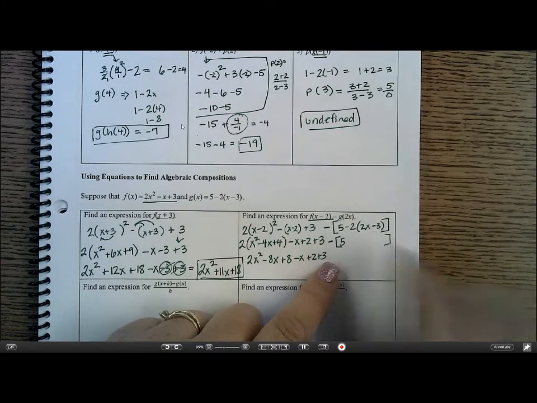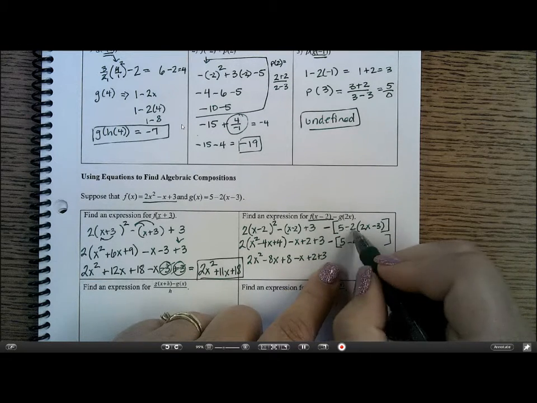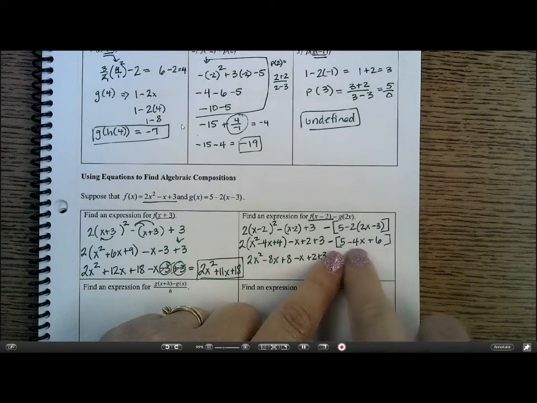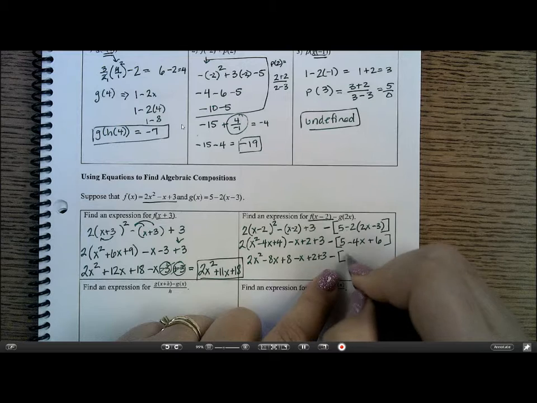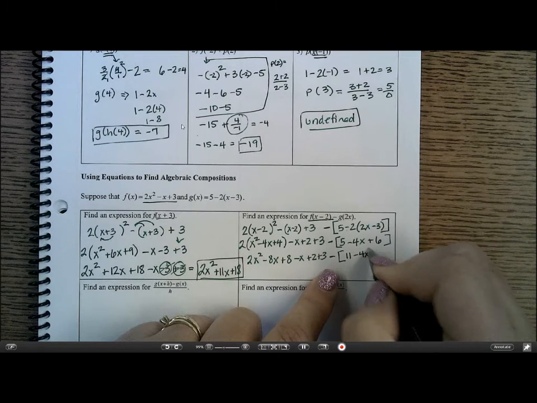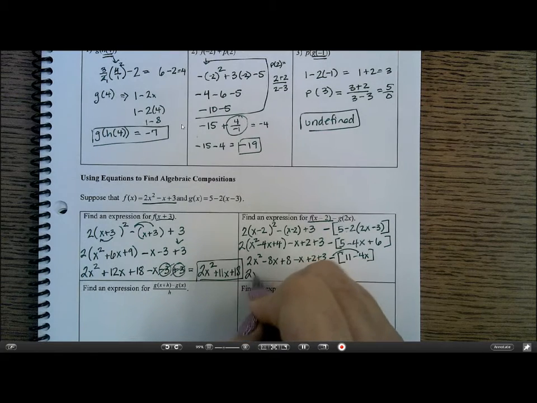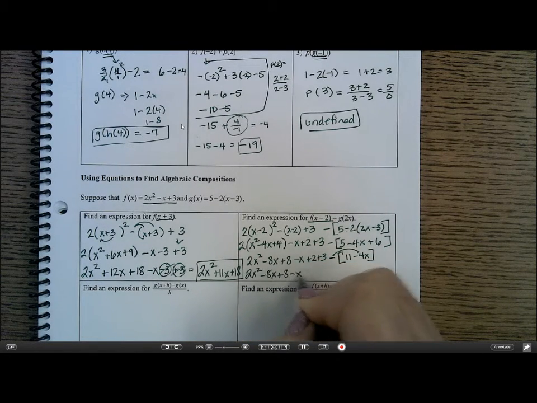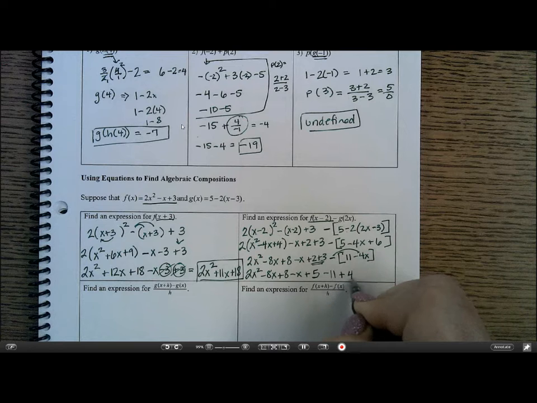5, I've got to distribute. Negative 2 times 2x, negative 4x. Negative 2 times negative 3 is positive 6. I can combine like terms, so I get minus 11 minus 4x, which means I now can distribute. So I get 2x squared minus 8x plus 8 minus x plus, I'm just going to combine these real quick, 5 minus 11 plus 4x.